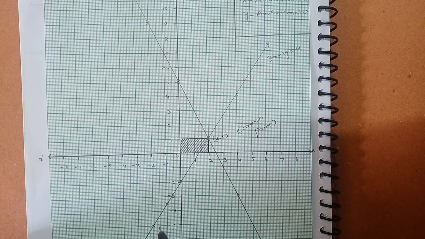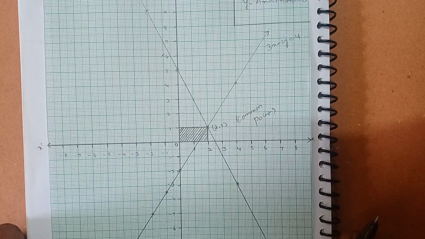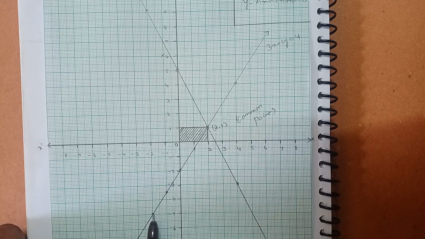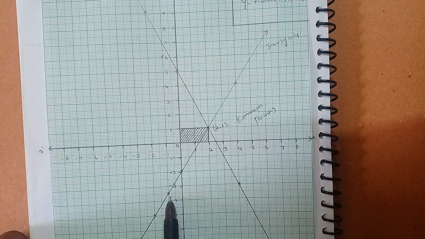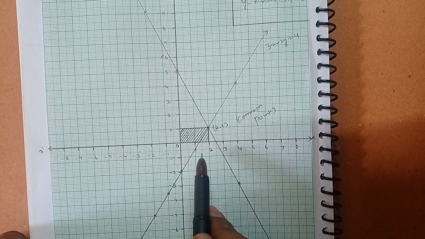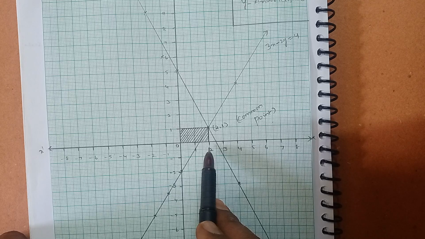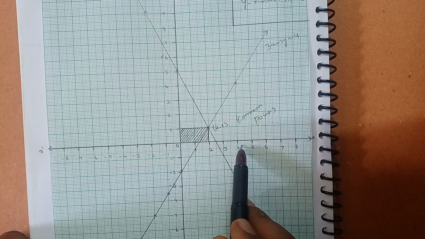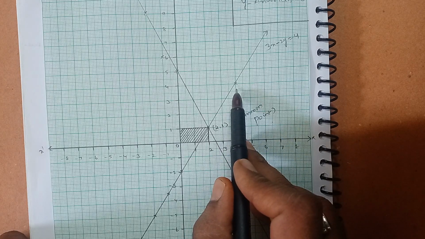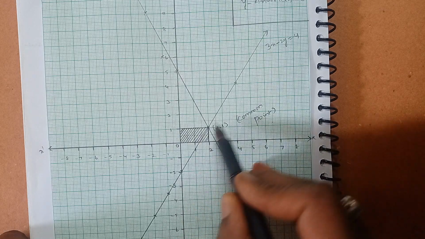Okay, similarly the other line: minus 2 comma minus 5. x is minus 2, y is minus 5, here at this point. Now x is minus 1, y is minus 3.5, here. Now x is 2, y is 1 here. 4 comma 4. x is 4, y is 4. We got the points on the same line.